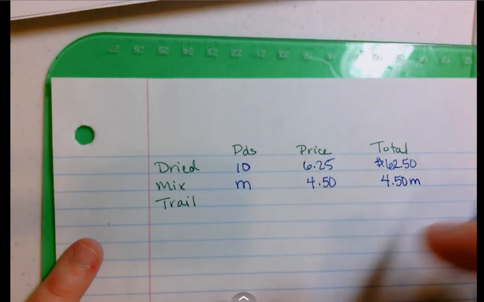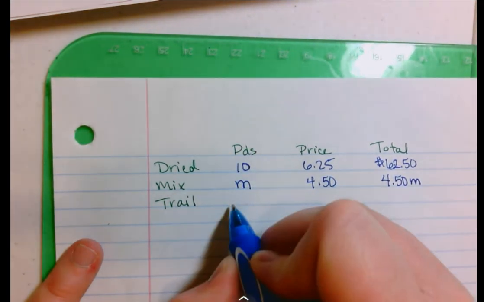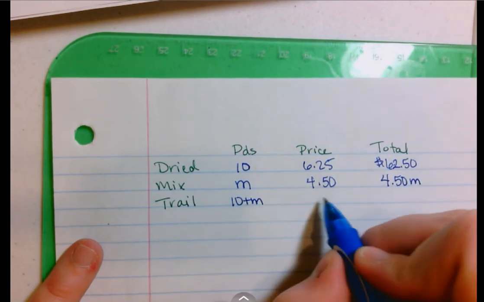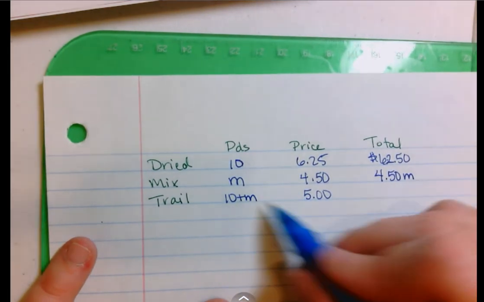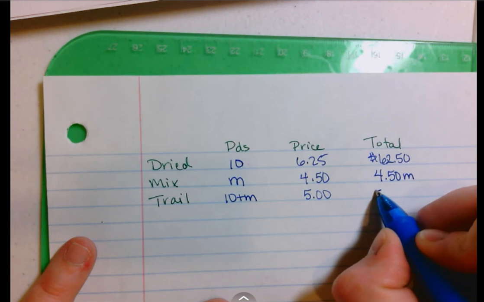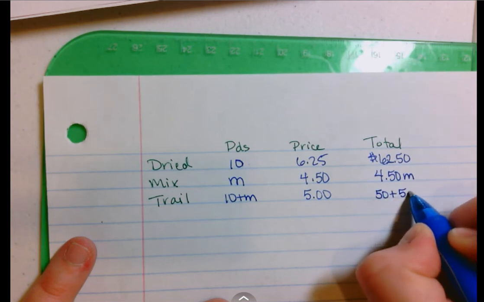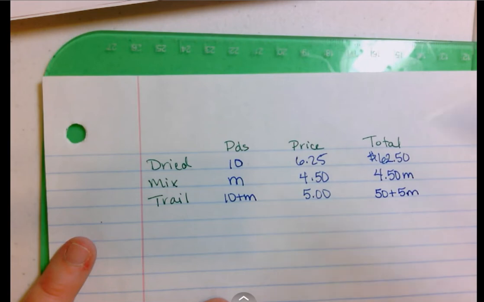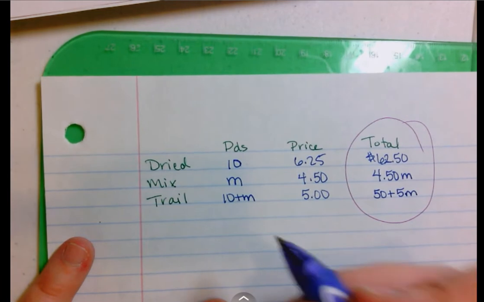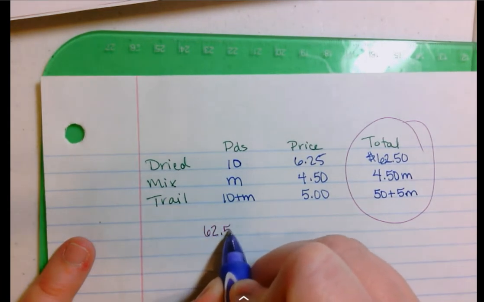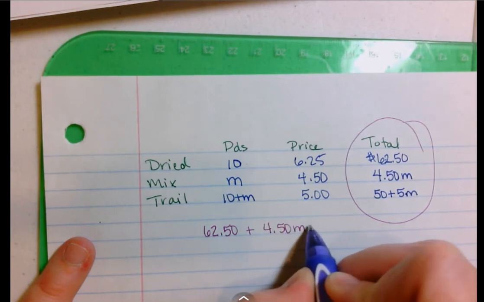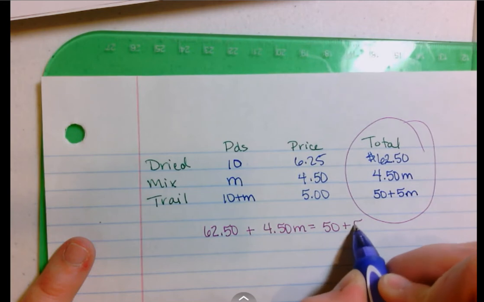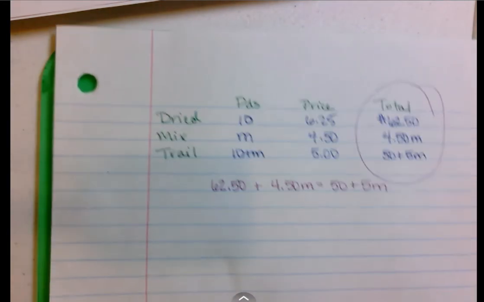The trail mix is these two combined, so this would be 10 plus M. I'm going to sell it for $5 a pound, and so this total would be 50 plus 5M. And that's by distributing this through. This last column here is how you write your equation. So you have 62.50 plus 4.50M equals 50 plus 5M. And then all you do is solve that.